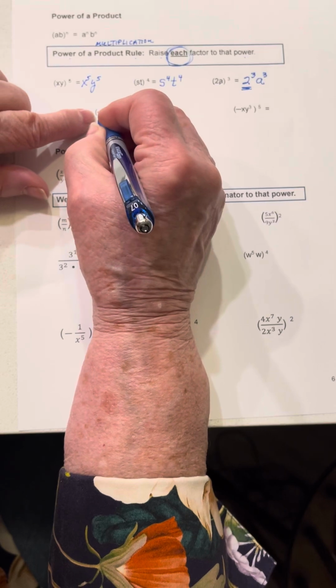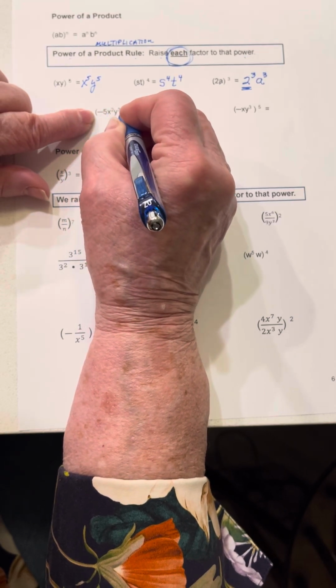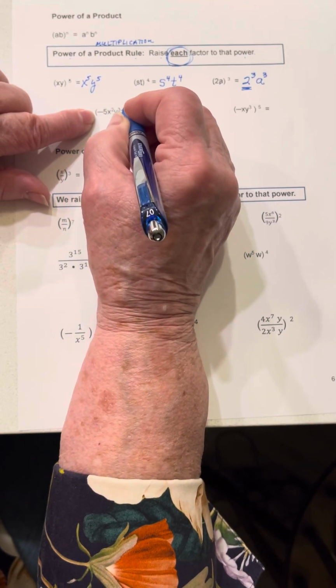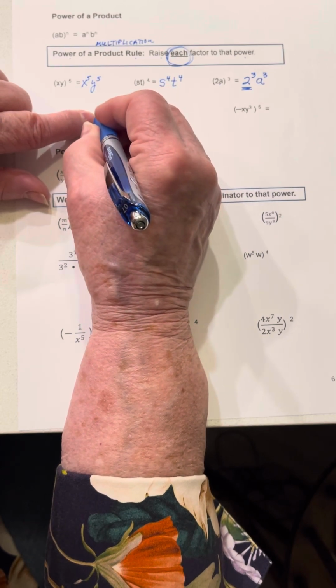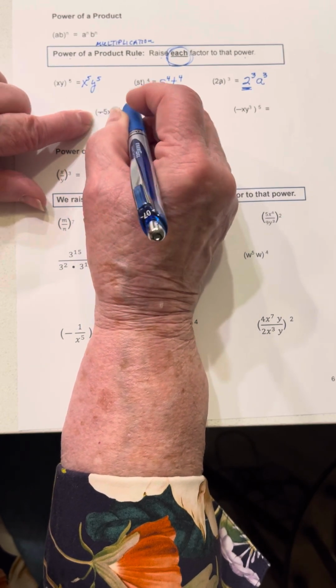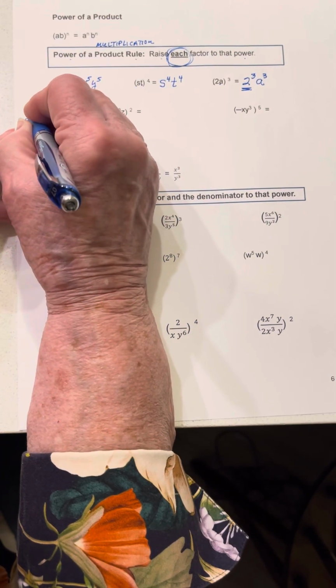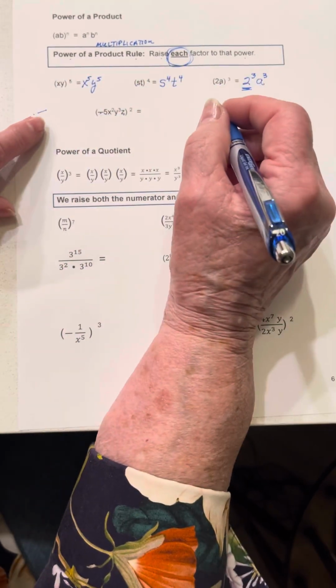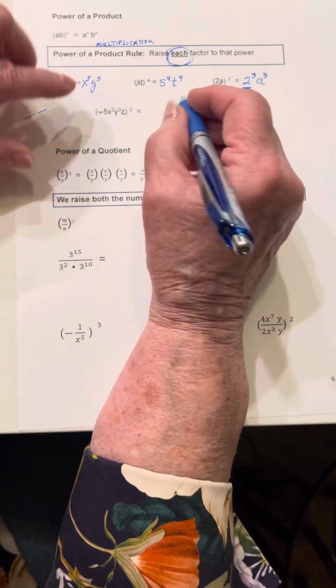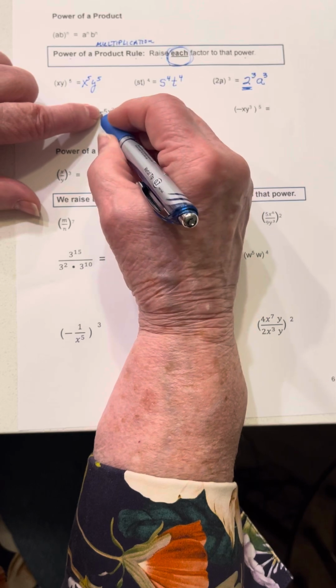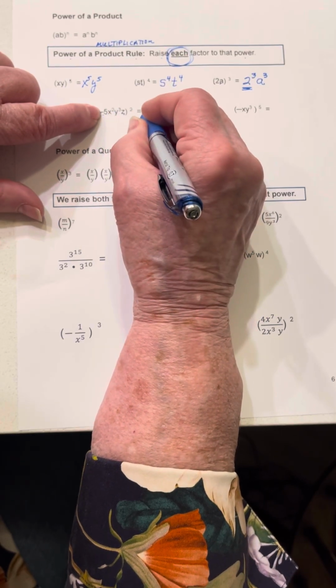Okay, we have negative 5x squared y cubed z squared. So we know if it's negative and we have two of those, then the signs are alike, so it's going to be positive. Now we'll take 5 to the second power.